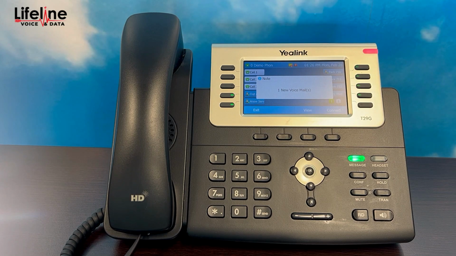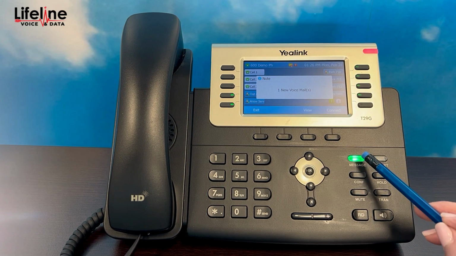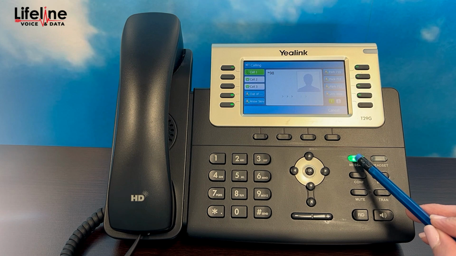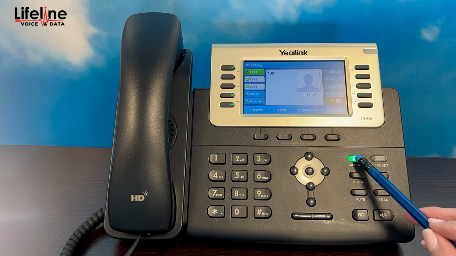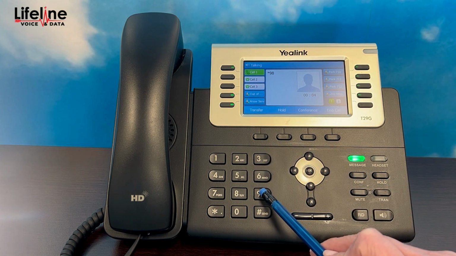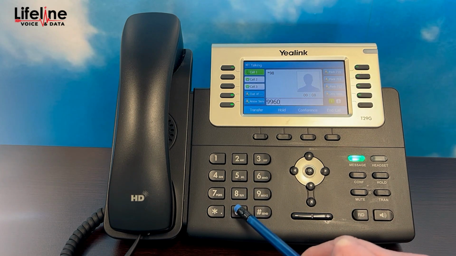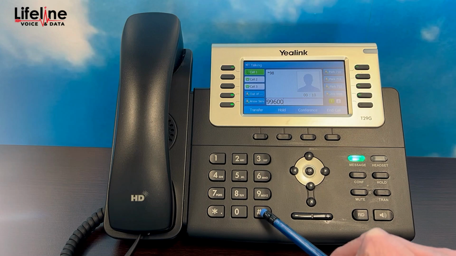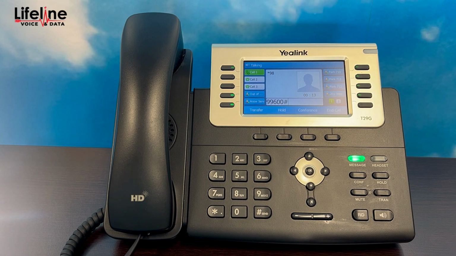To check personal voicemail, press the message button on your phone and follow prompts to retrieve voicemail. If asked to enter a password, unless you have changed the password, you will enter 99 followed by the extension. You can change your password at any time.